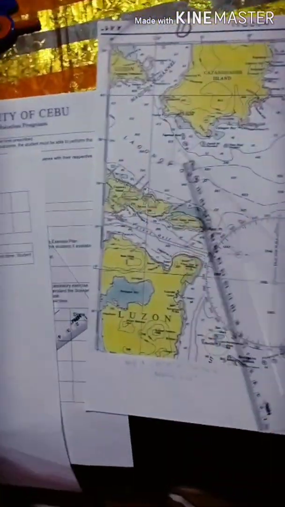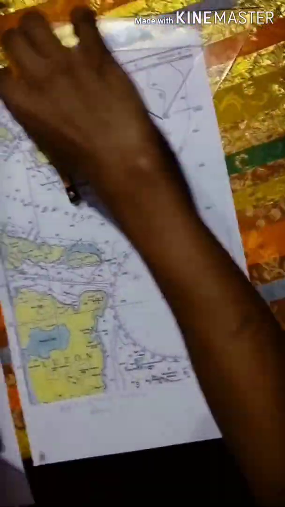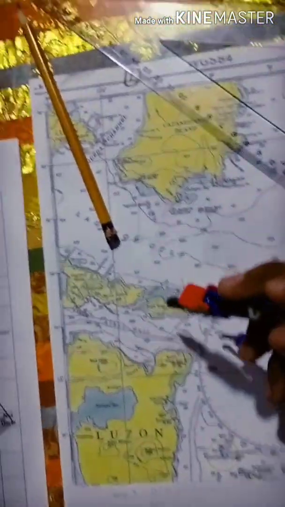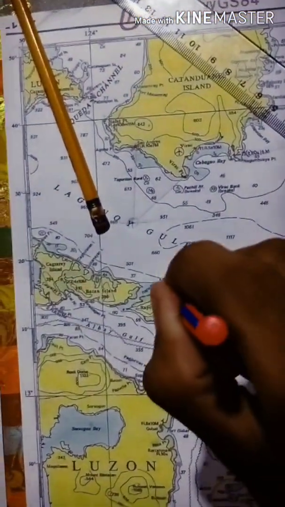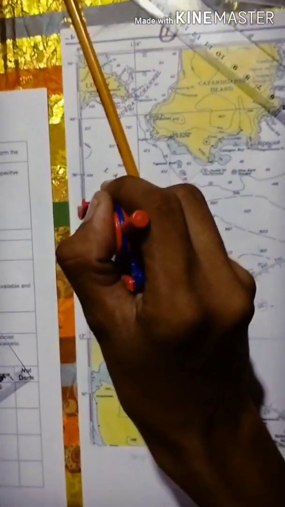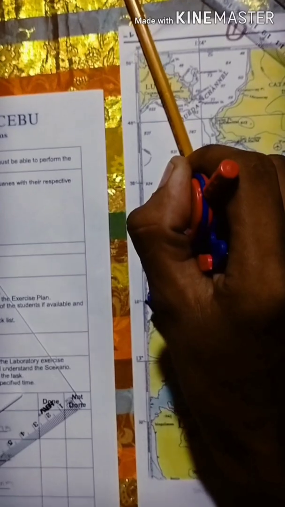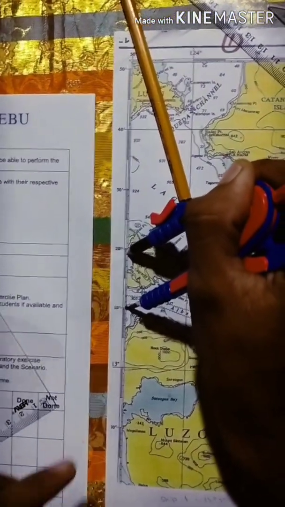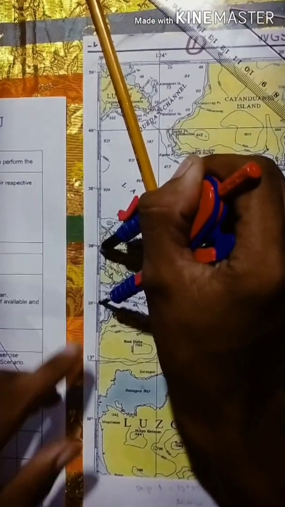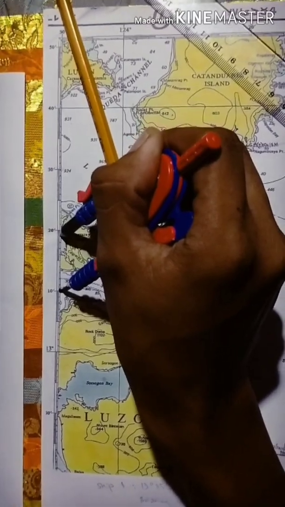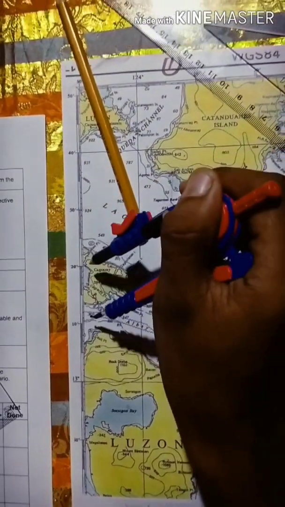Then in order to find its distance, same thing, you have to use the compass divider. So just like this one, from this point to the point of Ongay. So here, just transfer it. So as what you can see in the latitude scale, as we count 1, 2, 3, 4, 5, 6, 7, 8, 9. So here we can actually see that it is 9 nautical miles. So here, 9 nautical miles.